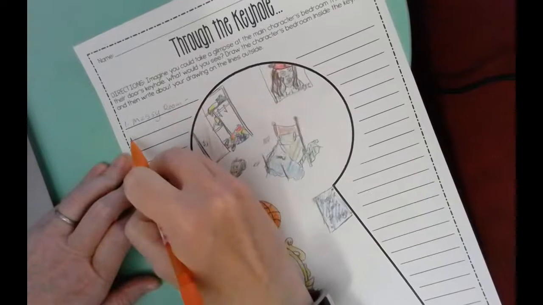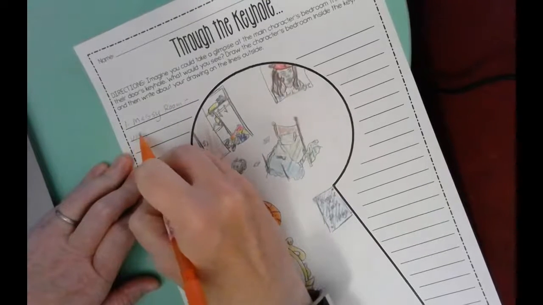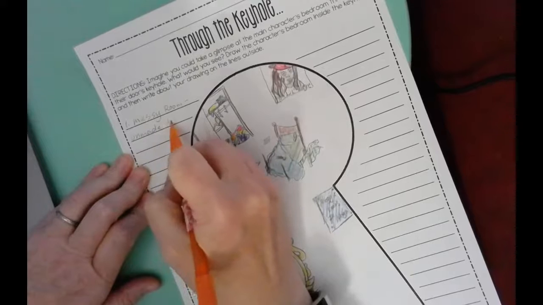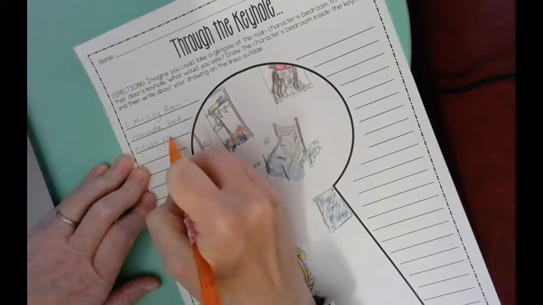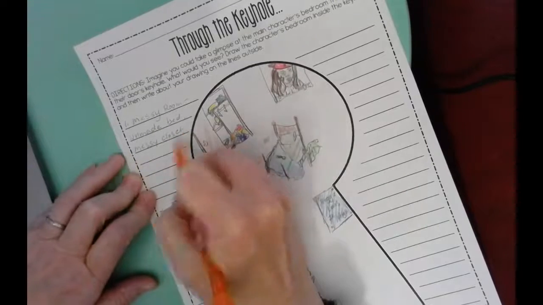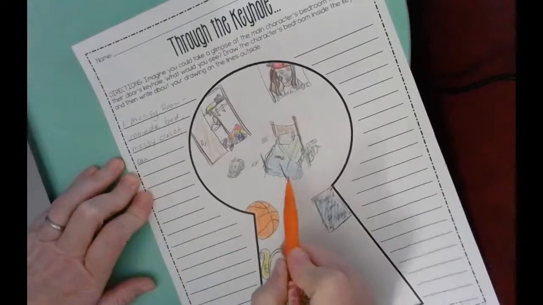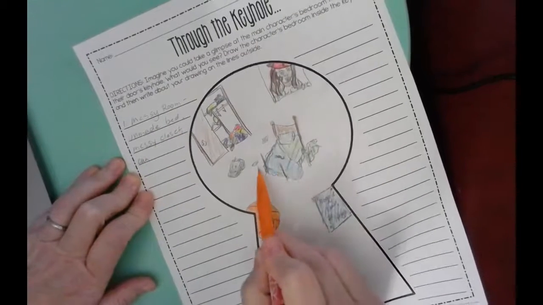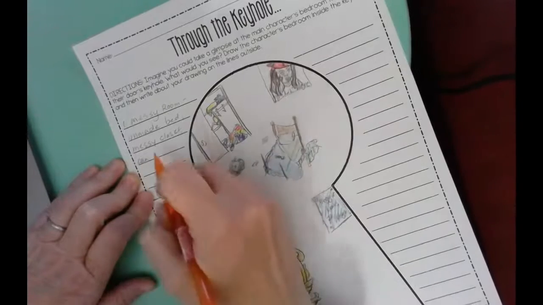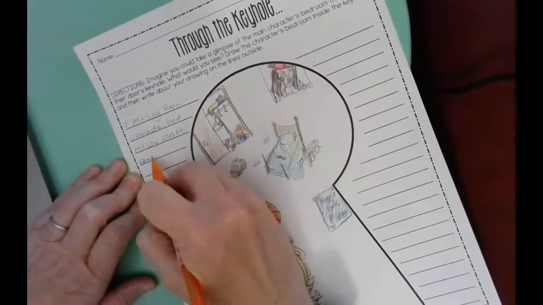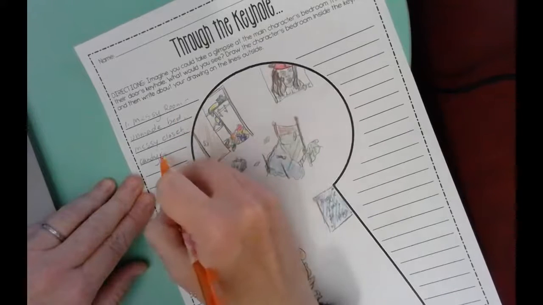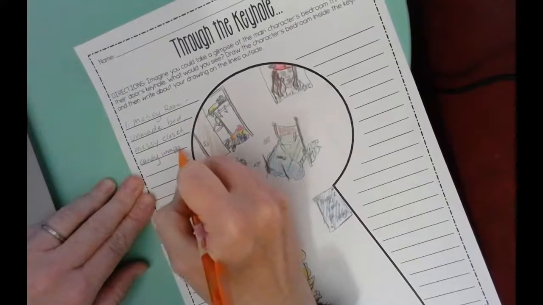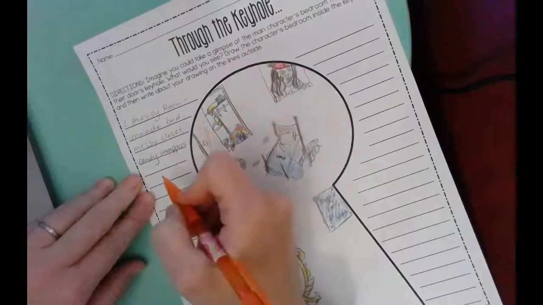We can say unmade bed, messy closet, candy wrappers. This is my little candy wrapper on the bed here, and some more wrappers on the floor here. They're not the best drawings, but it doesn't matter because I'm explaining them in writing in the margin. Candy wrappers. Okay. And I'm going to make sure that I cite that page.